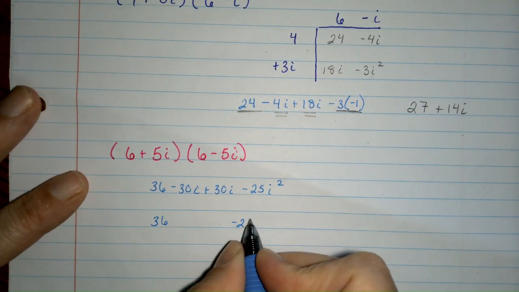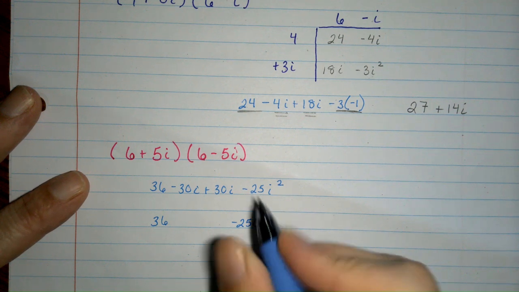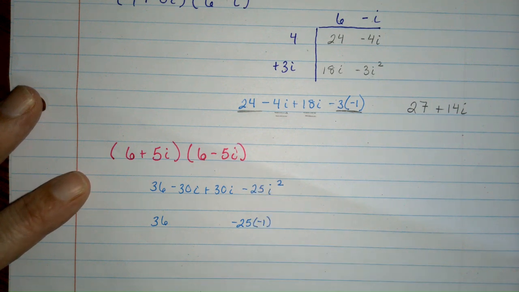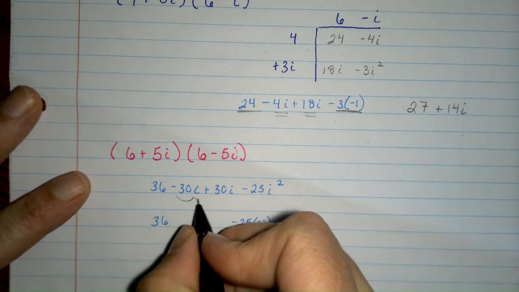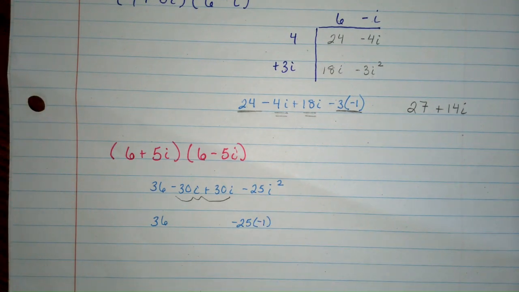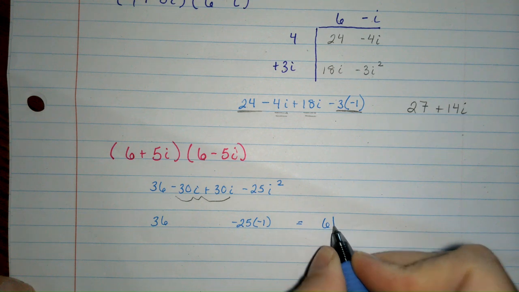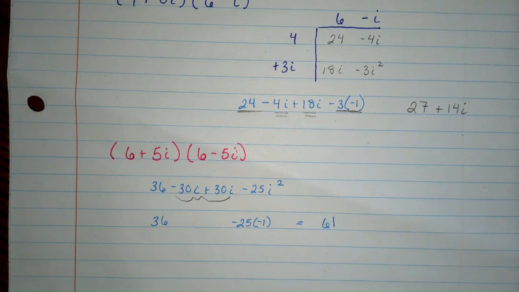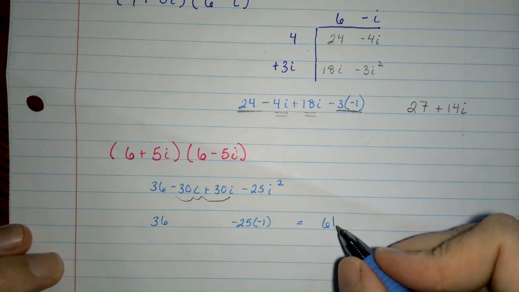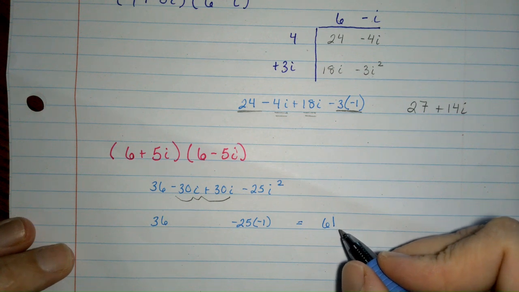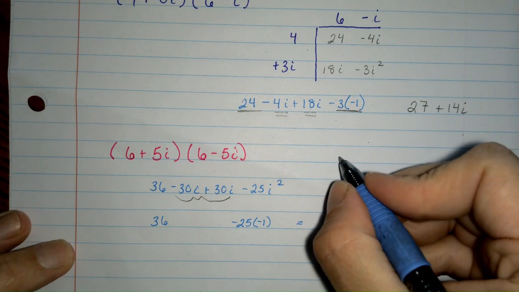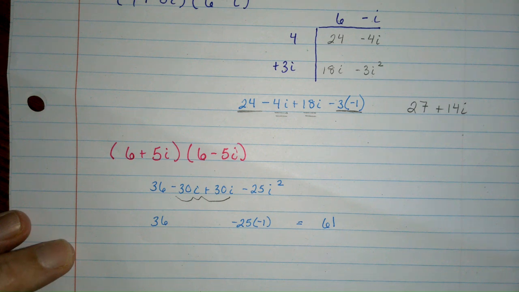36 minus 25 times negative 1, because if I look at these, those cancel out. And if I were to type this problem into my calculator, I would find out that it equals 61. Well, that is a simple answer. The reason why we got a pretty nice rational answer is because these are something known as complex conjugates.